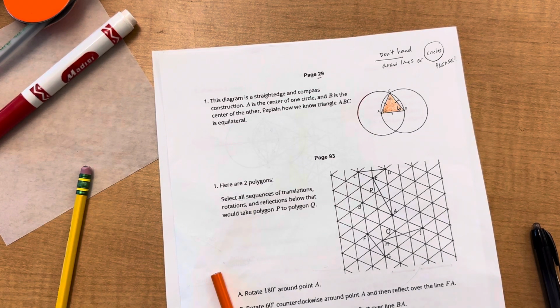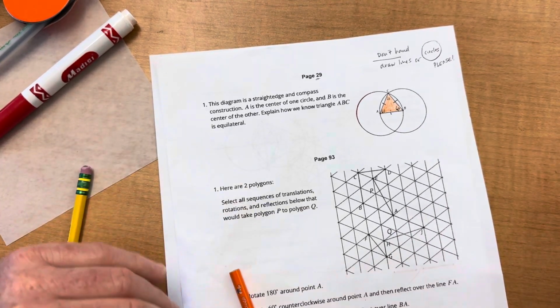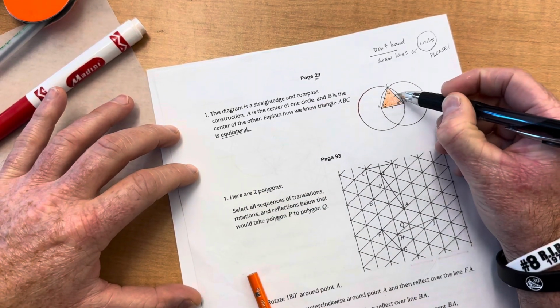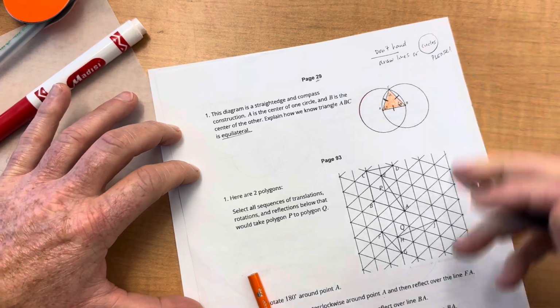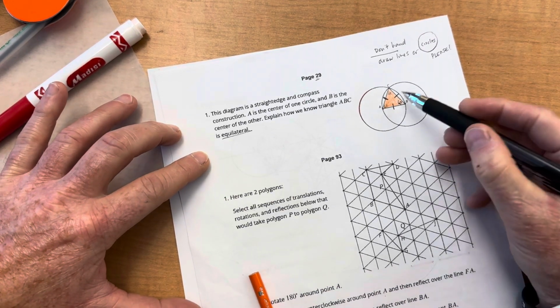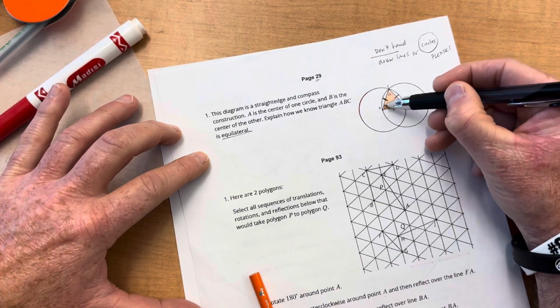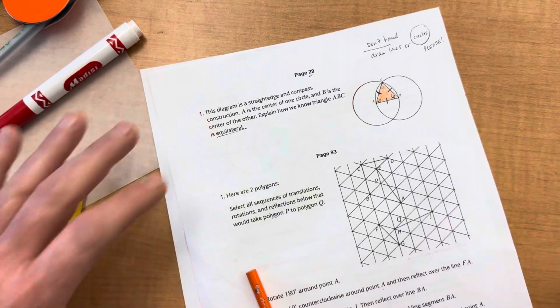So, cool, lights are on. Much better for videos. But anyway, how do we know this orange triangle is equilateral? To prove that a triangle is equilateral, you just gotta prove that this side and this side are the same length. You could go angles too, but we'll get to that later. Right now, we're just gonna prove that the sides are the same length. So I'll show you.